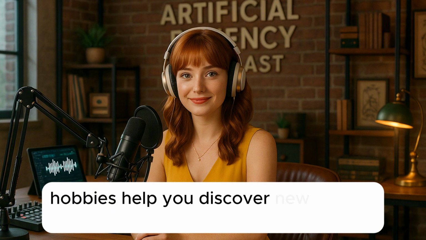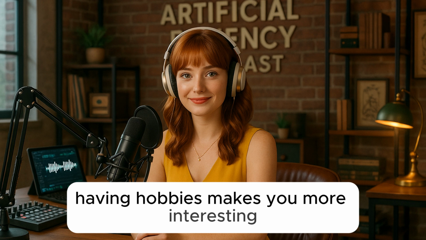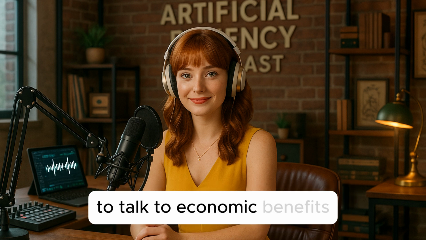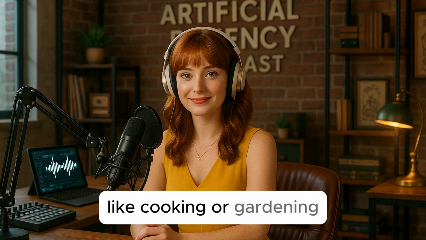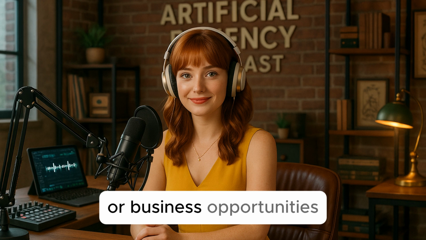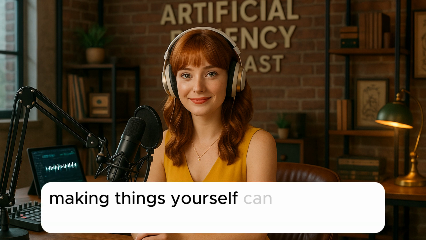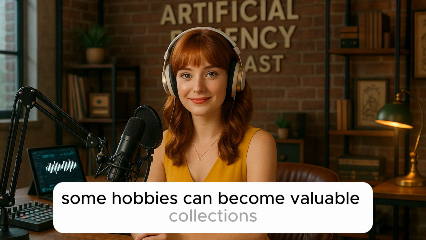Hobbies help you discover new talents and interests. Having hobbies makes you more interesting to talk to. Economic benefits. Some hobbies can save you money, like cooking or gardening. Hobby skills might lead to part-time work or business opportunities. Making things yourself can be cheaper than buying them. Some hobbies can become valuable collections.